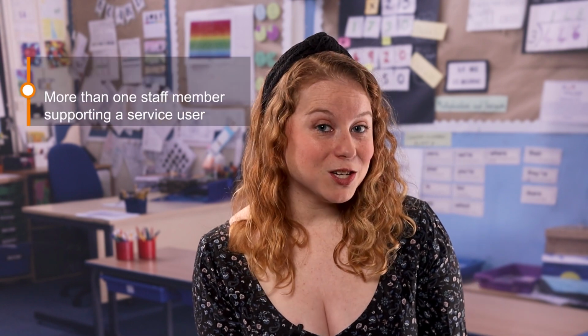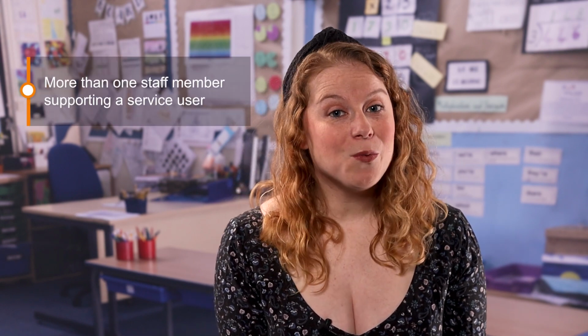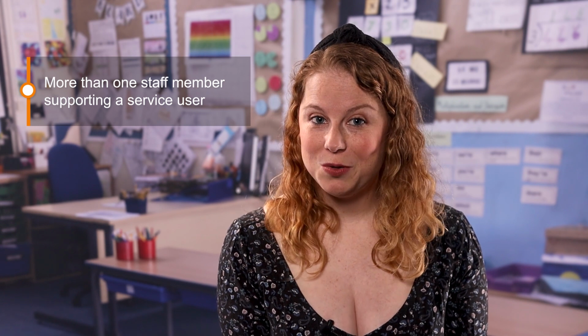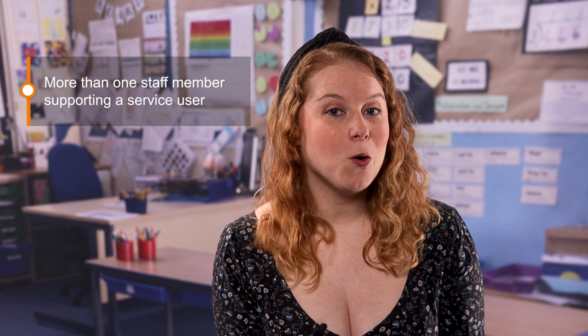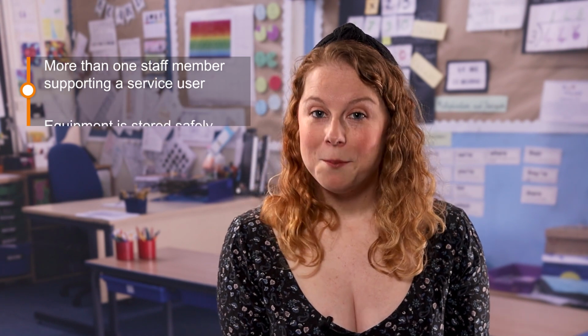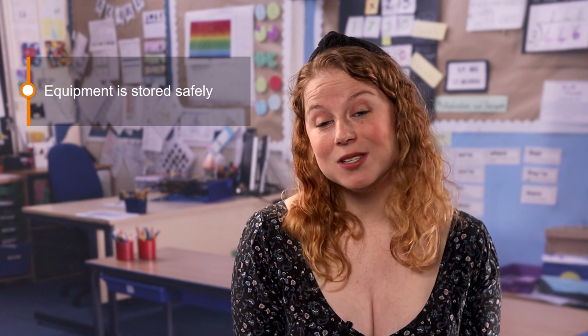Health and safety measures are put in place to reduce the risk of anything happening to a service user or staff member. These safety measures could look like having more than one staff member supporting a service user with more profound difficulties to prevent injuries when moving or transporting. Making sure that any equipment is stored safely when not in use.